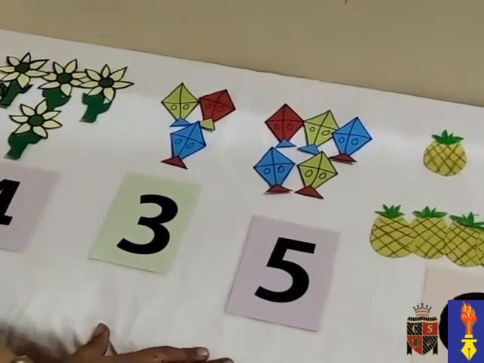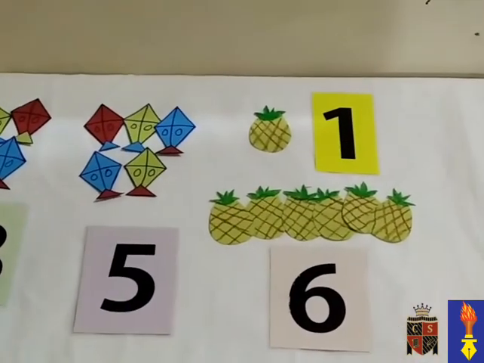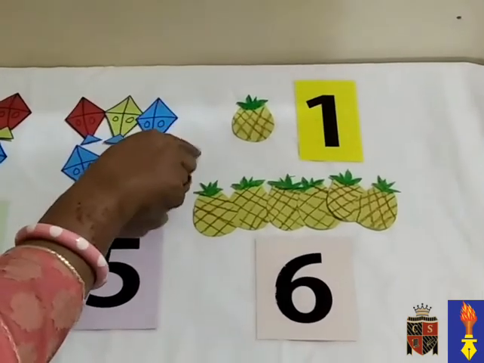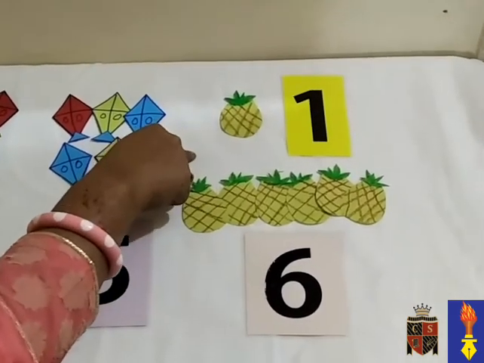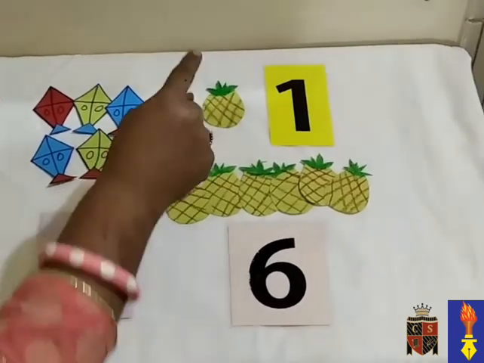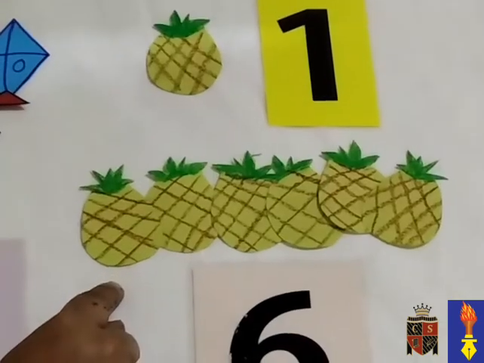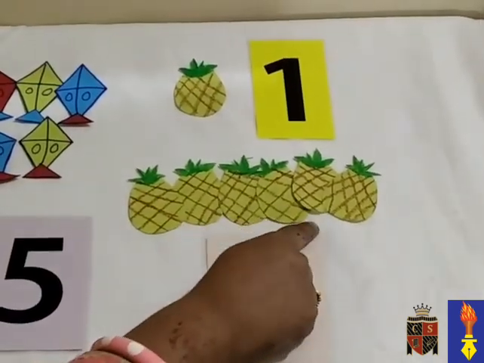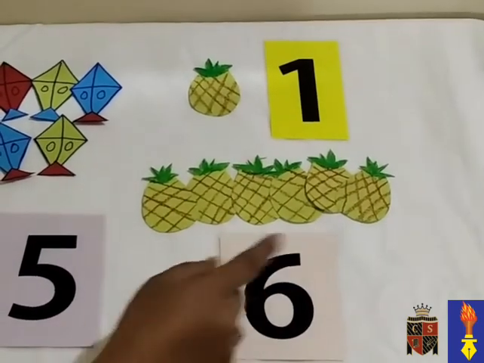Okay, now let's see. I have pineapples here. On the first side I have 1 pineapple. And on the other side I have 6 pineapples. Let's count. 1, 2, 3, 4, 5, 6. I have 6 pineapples.